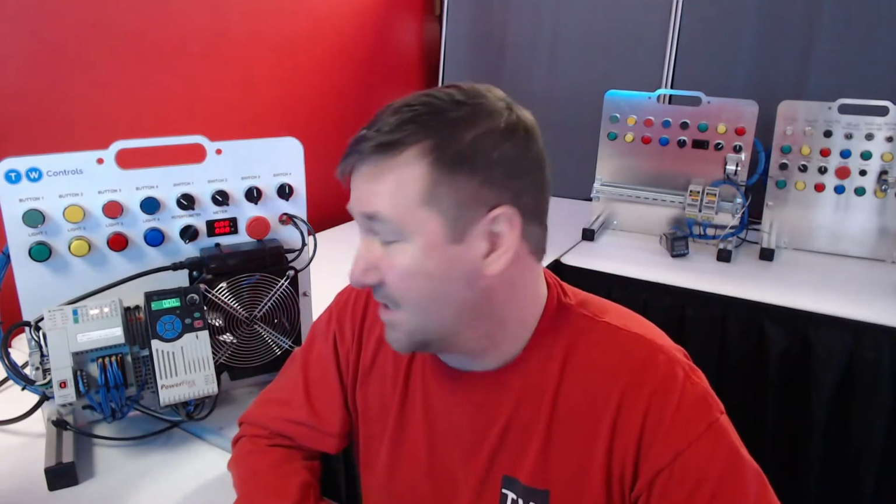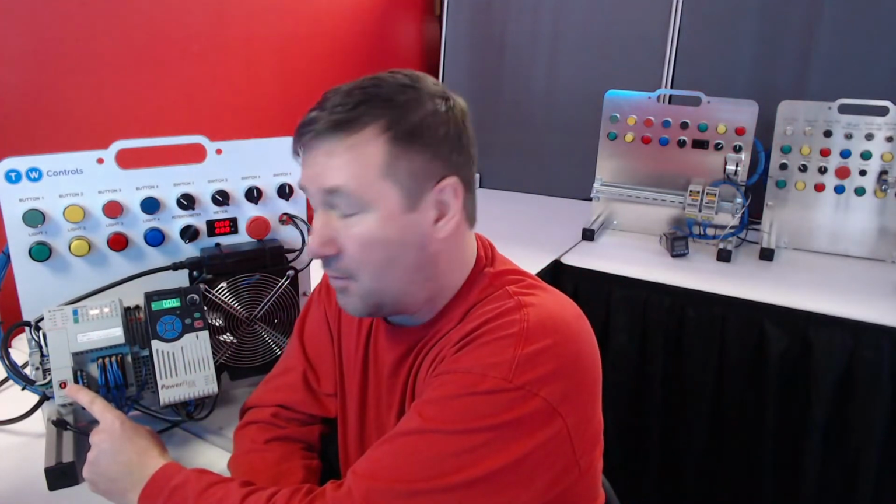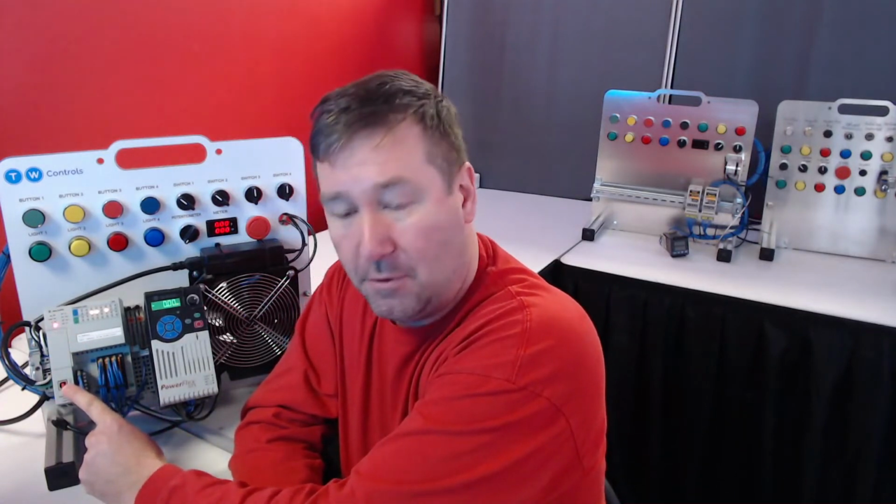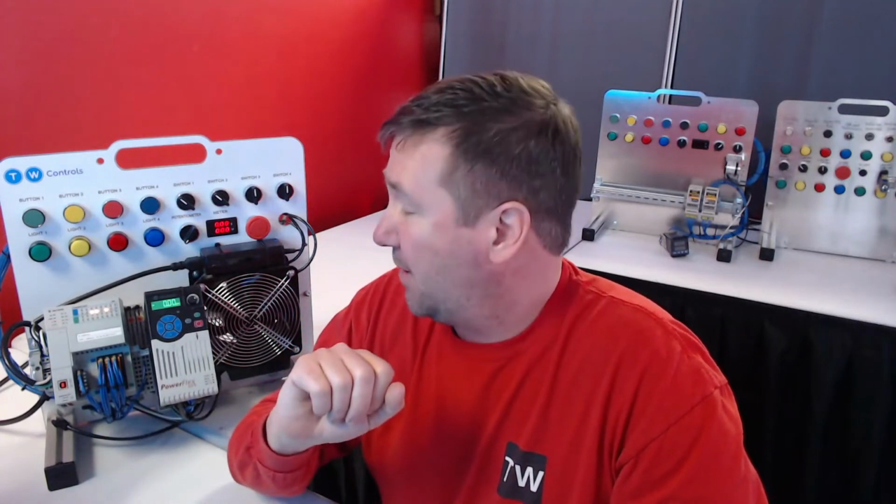For the CompactLogix, there are two ways that we can connect to this. First, we have the USB port on the front of it, and you can connect a USB A to B printer cable from it to your laptop, and you'll be good to go. I have a video on that already.